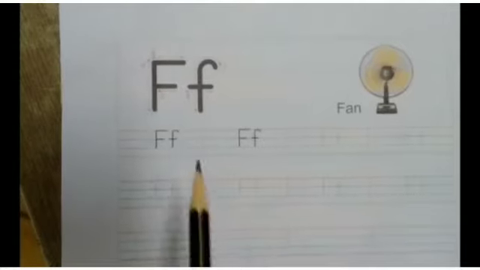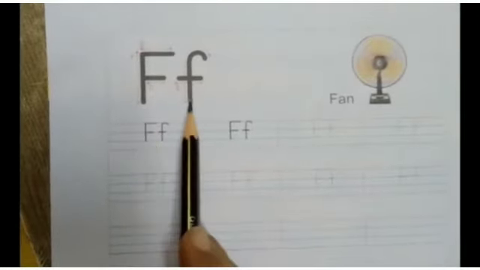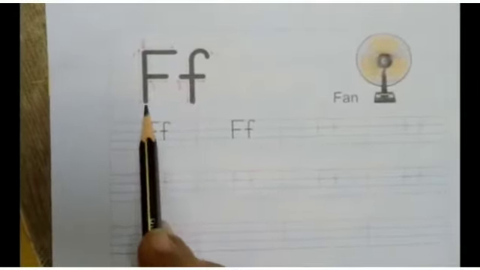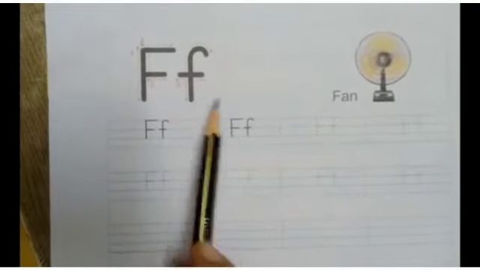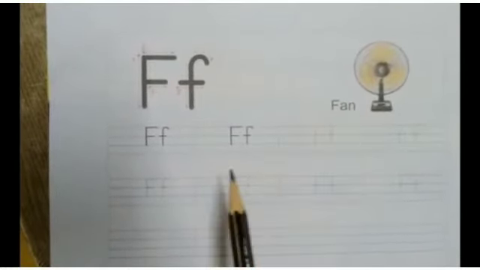Kids, this is our English classwork book, page number 13. And today we are going to learn how to write alphabet F. Capital F, small f, capital F, small f, F for pen.